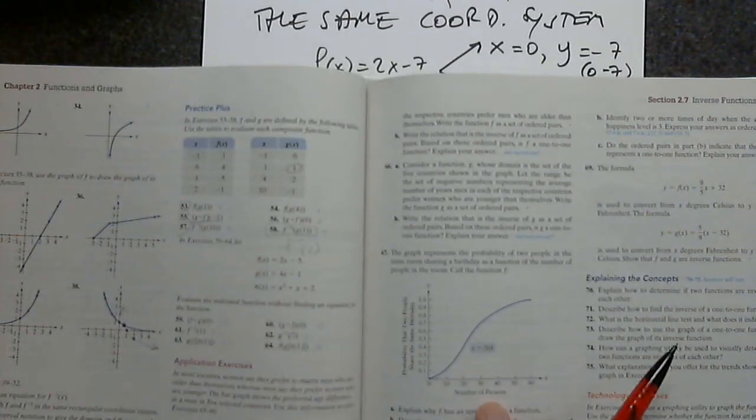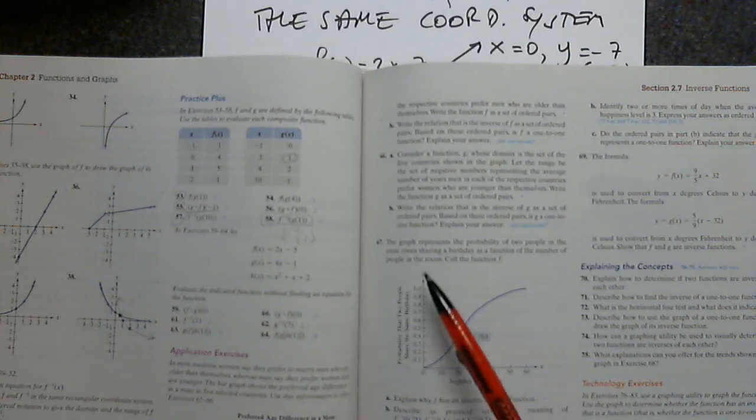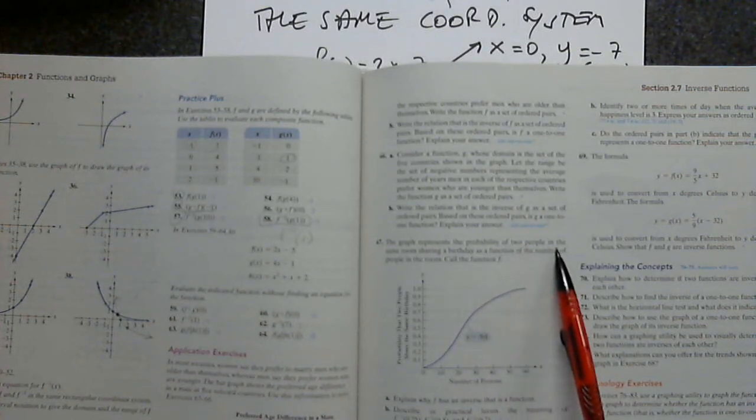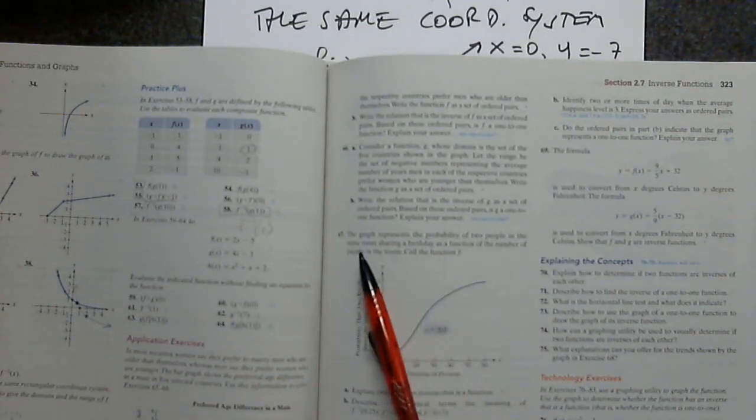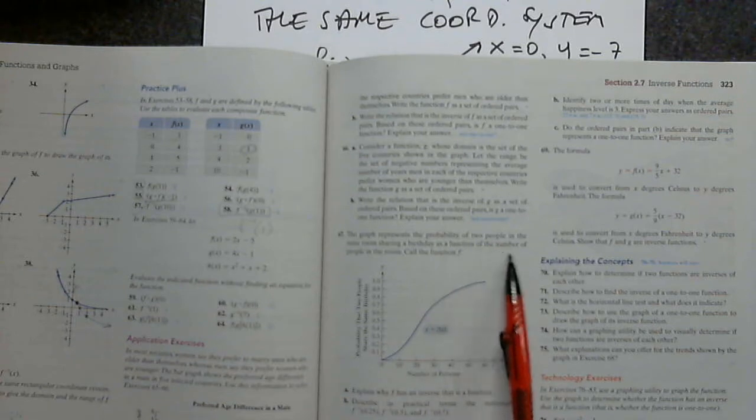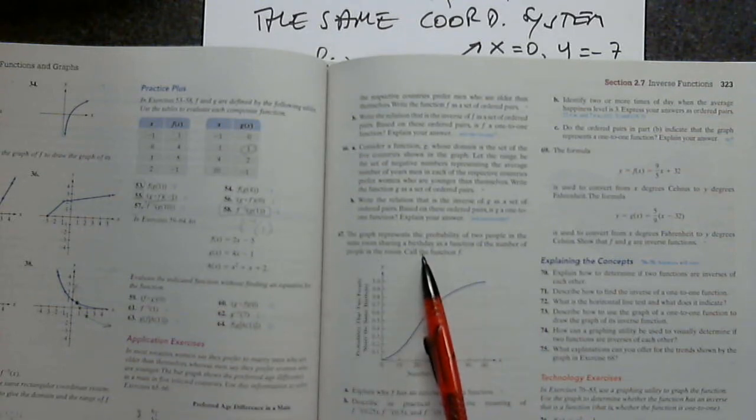Oh, yeah. Yeah, I want to look at this. Okay, so let's read the question. The graph represents the probability of two people in the room. This is a famous probability question. The graph represents the probability of two people in the same room sharing a birthday as a function of the number of people in the room.